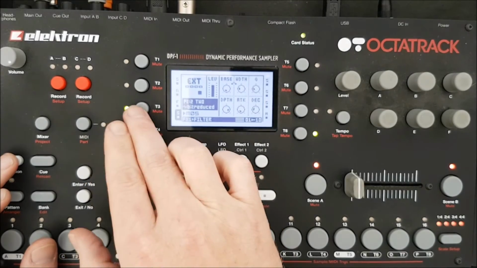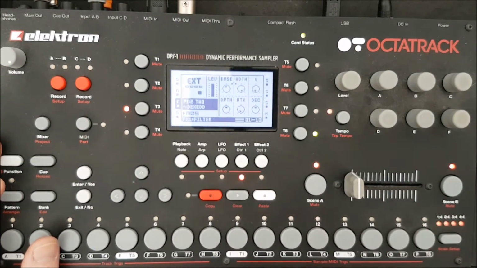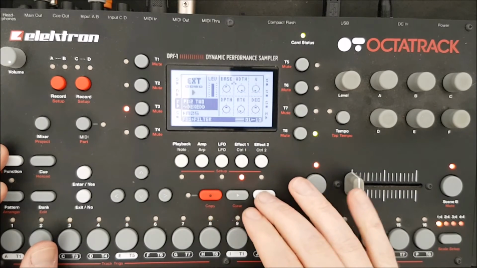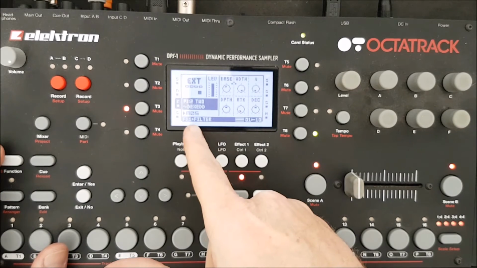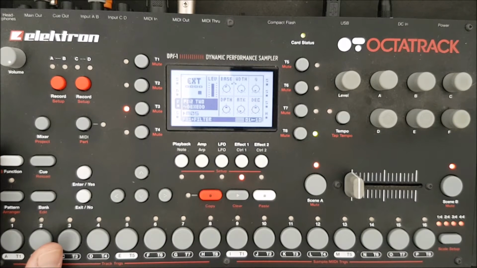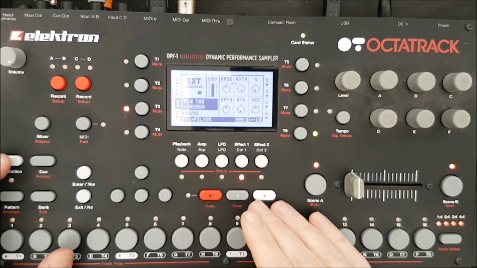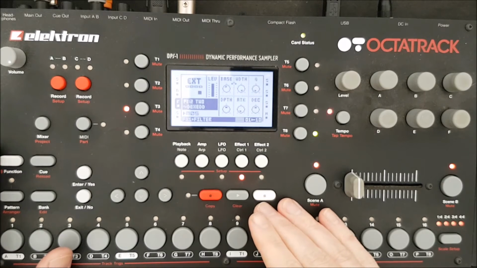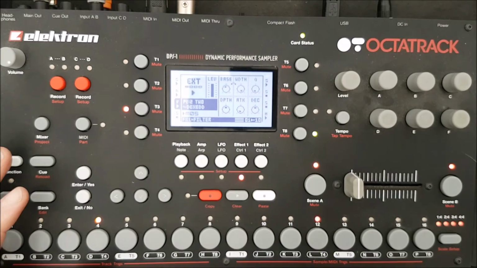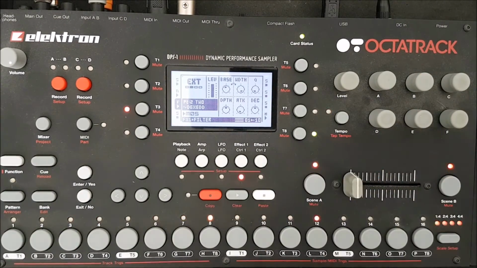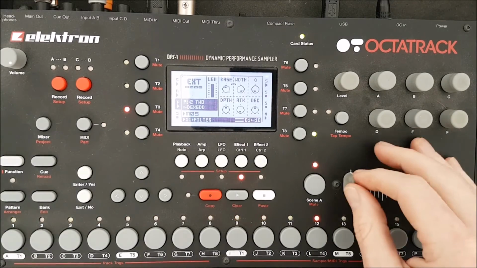What's the next one? There's also no neighbor on that one. I think I made this sound in the computer using a free FM synth. I believe it might be called Dexed. I just made this quick pattern, and then I thought, that sounds cool. I should put that in the Octatrack, which I did. Oh, my stuff is so dusty. Anyway, that's a really nice sound, I think.